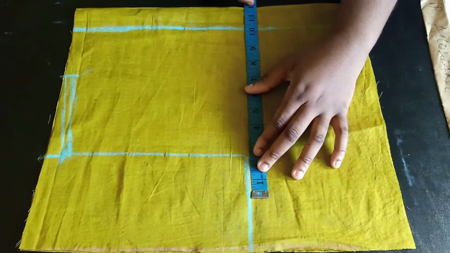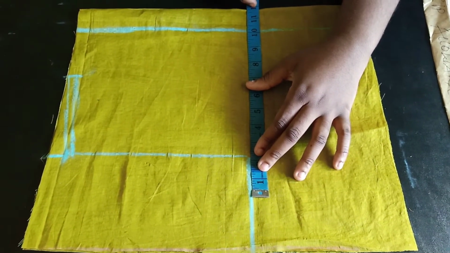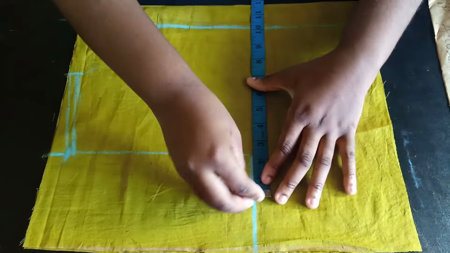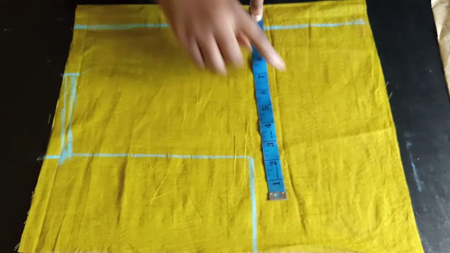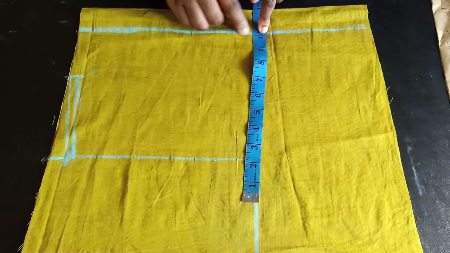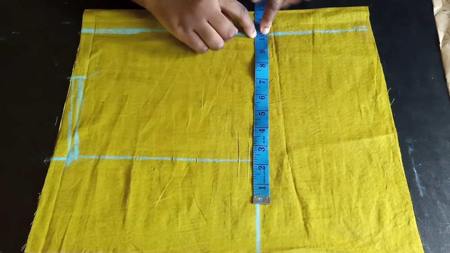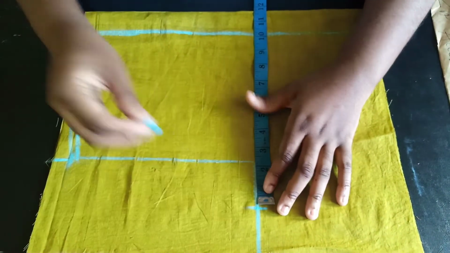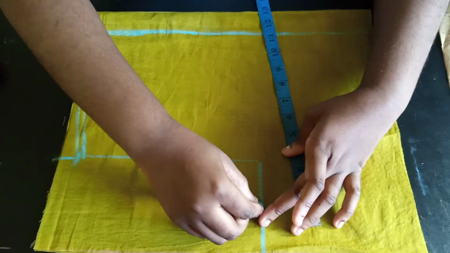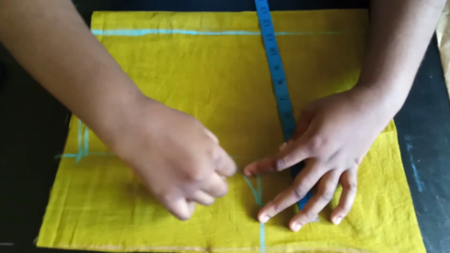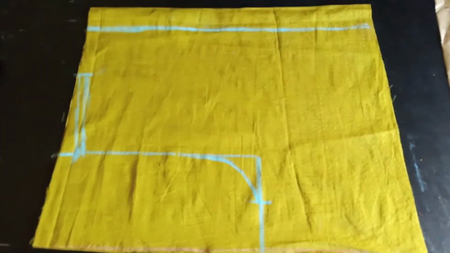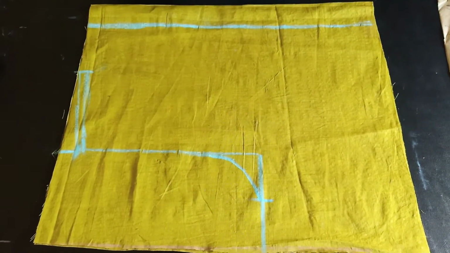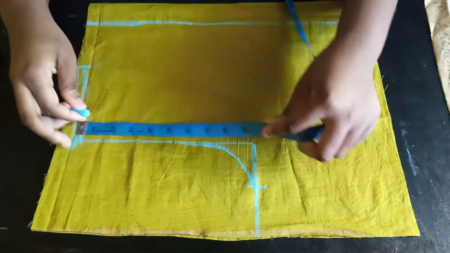My bust measurement, like I said before, is 40 inches, right? So I'm going to go ahead and mark 40 divided by 4, which is 10. And if you see, all my markings are starting from here. So that 10 inches, I'm going to just connect it here. And then from that point, I'm just going to give it a curve for my armhole.